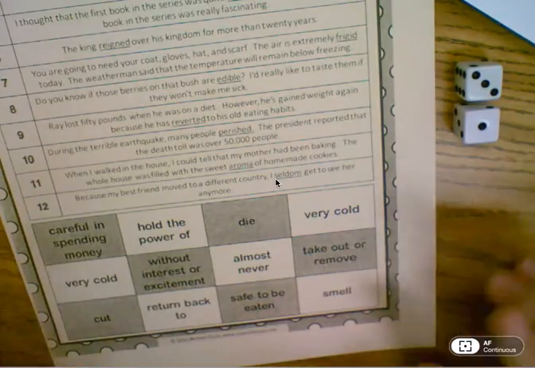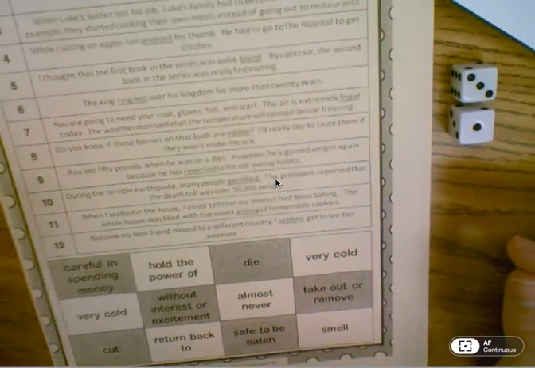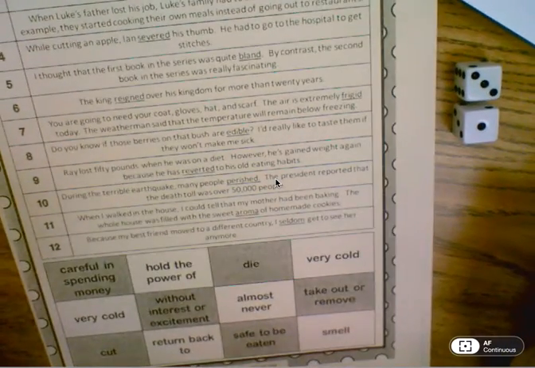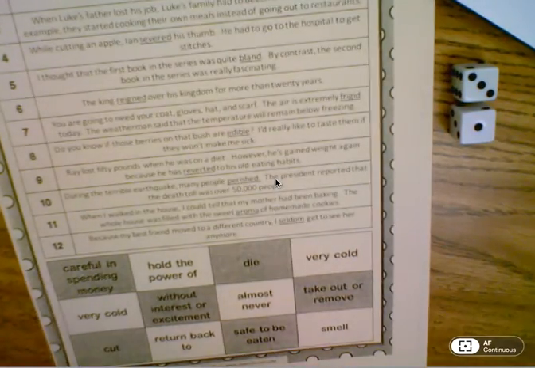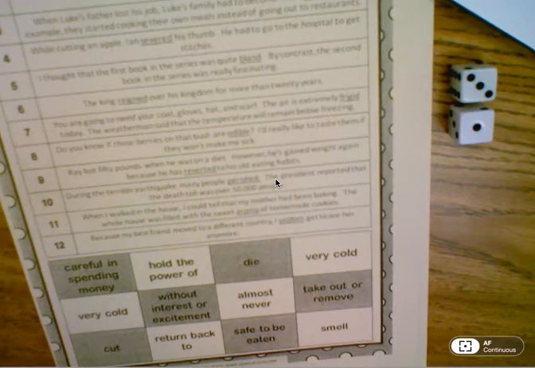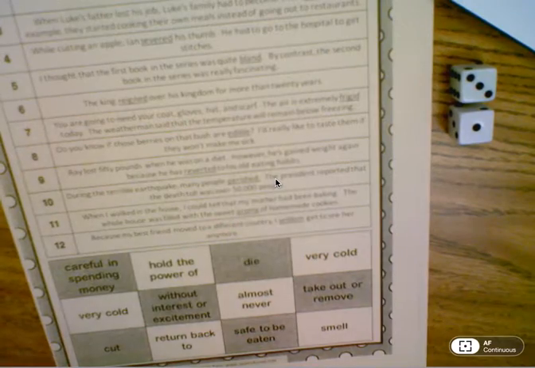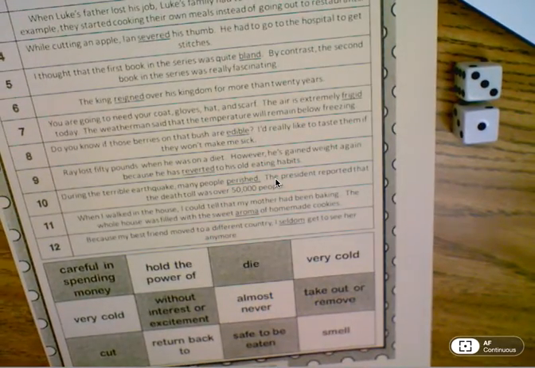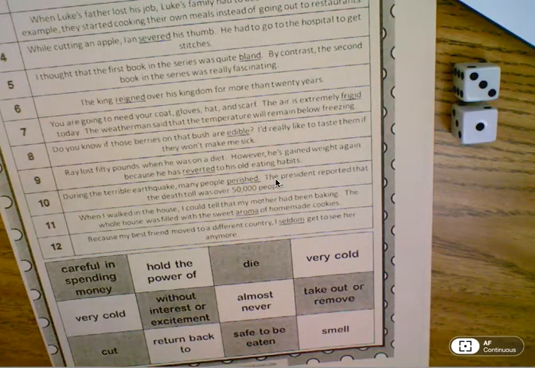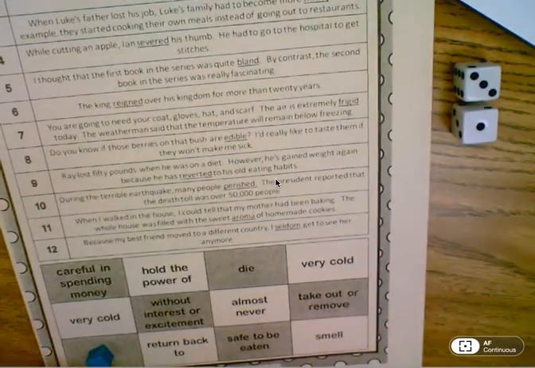All right, so now as I'm looking down here, I need to find out what the meaning of the word severed means. I know that Ian was cutting an apple, and of course he's probably using a knife, and he severed his thumb. So he's done something to his thumb with this knife, and I know he had to go to the hospital and get stitches. So I'm going to assume that severed means that it has been cut in some way. And I do have cut as a choice. And since I am blue, I'm going to cover the word cut.